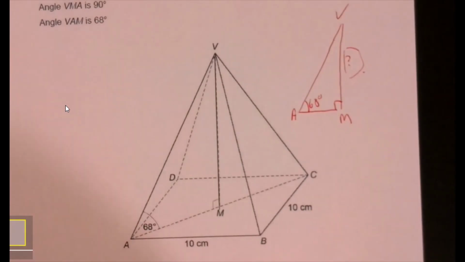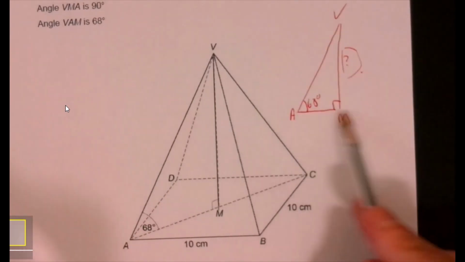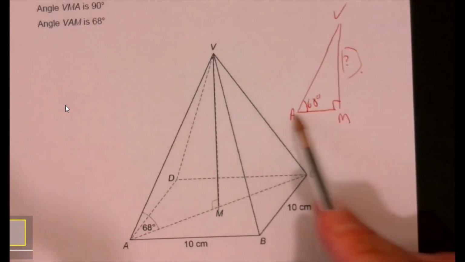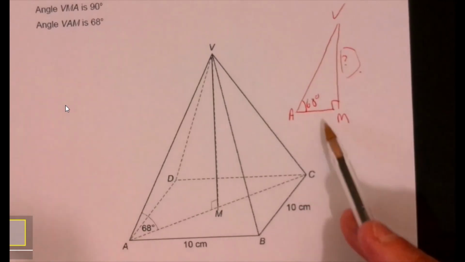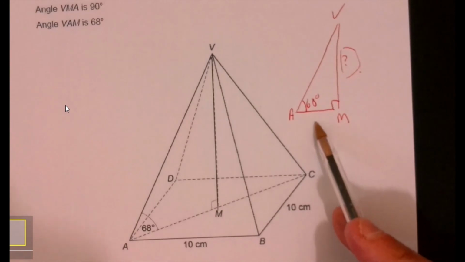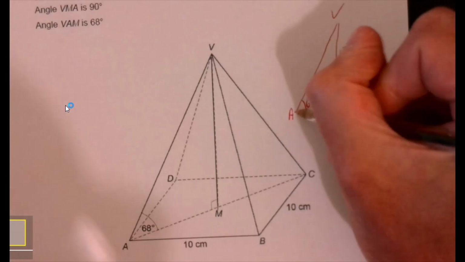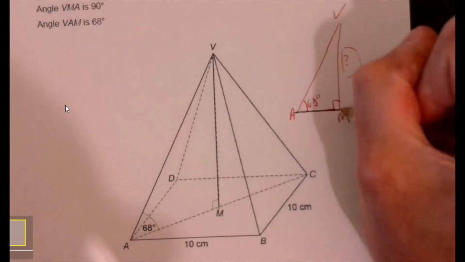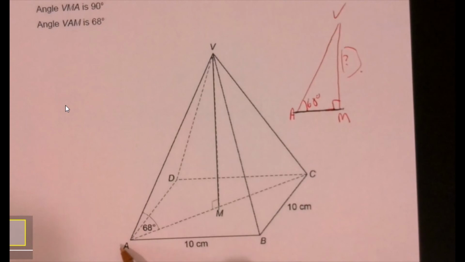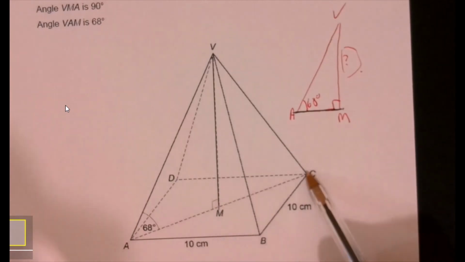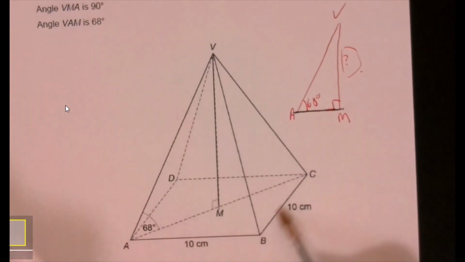If I know something else about this triangle, if I know that side or that side, I could just use some basic trig to get it. So the other piece of information that you can work out is that bit. You can work out that bit there, and I'm just going to map it out for you. Think about this part here. And again I would draw another triangle to show what I'm doing.